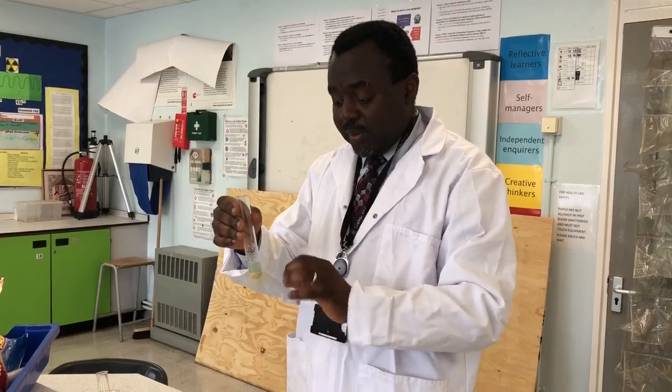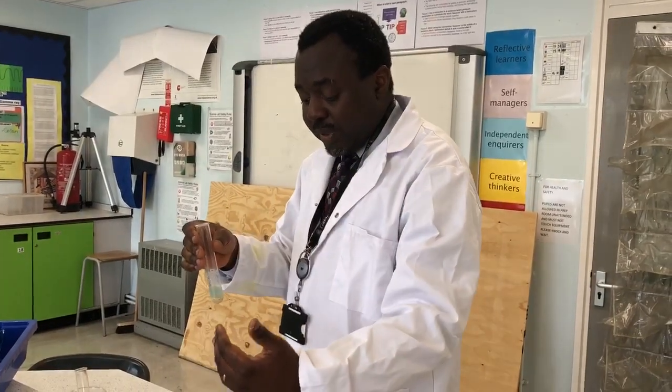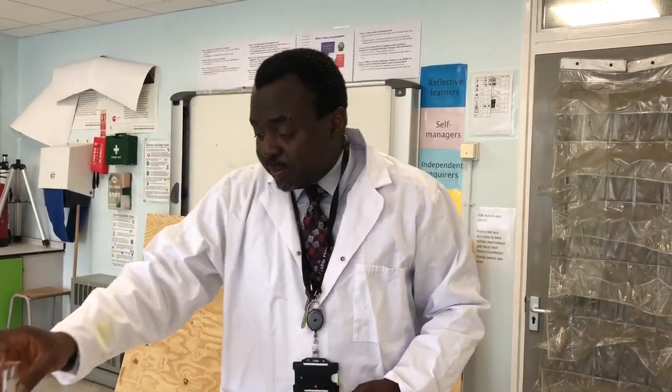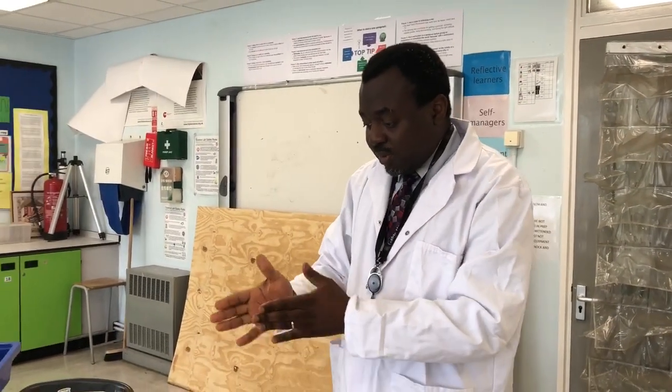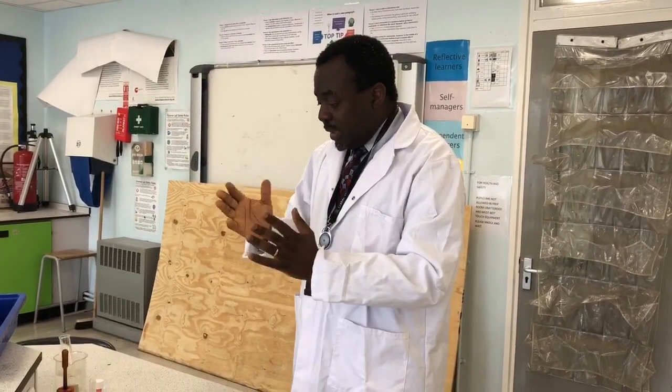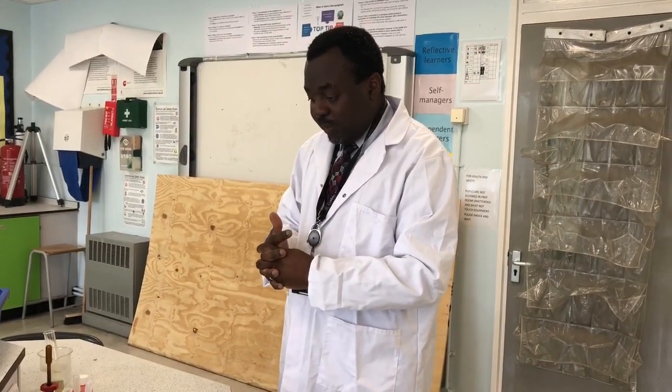Just to recap on the protein test, you crush your sample, you mix it in your boiling tube, you add biuret solution to it. If it goes pink or purple, then protein is present. We've talked about the test for starch, the test for glucose, and the test for proteins. Let's go to the last test, which is the test for lipids.